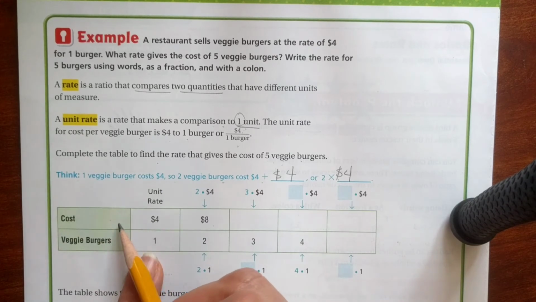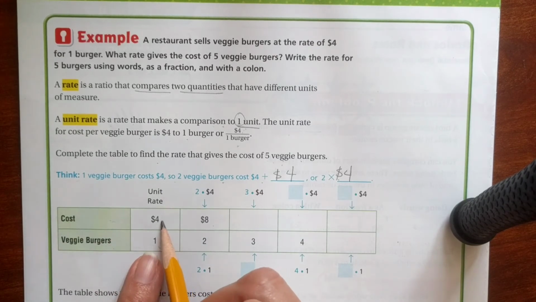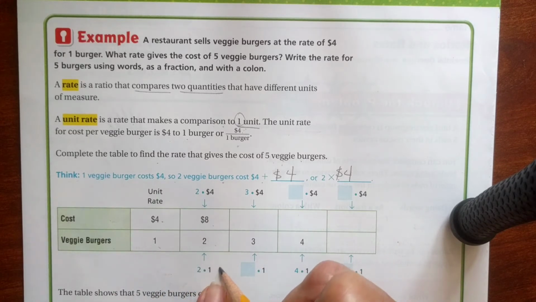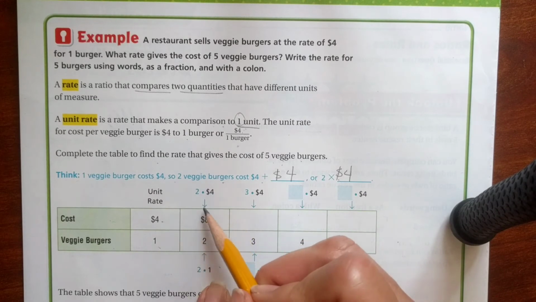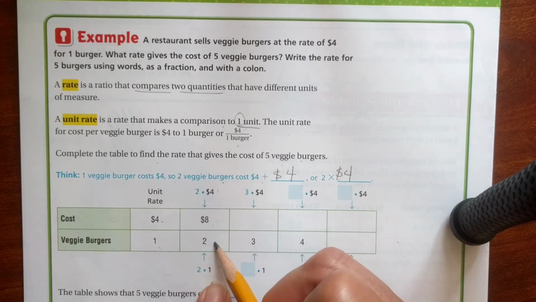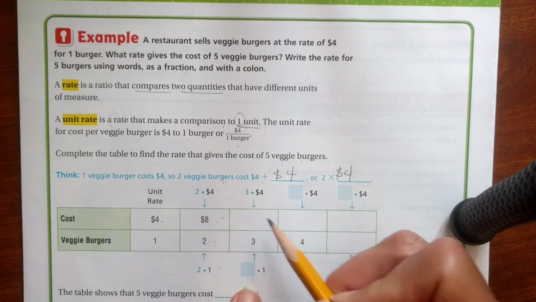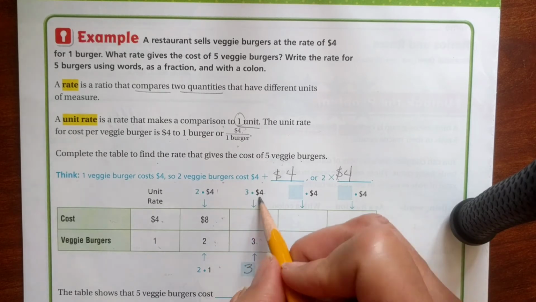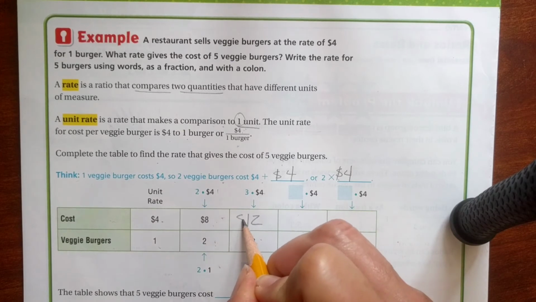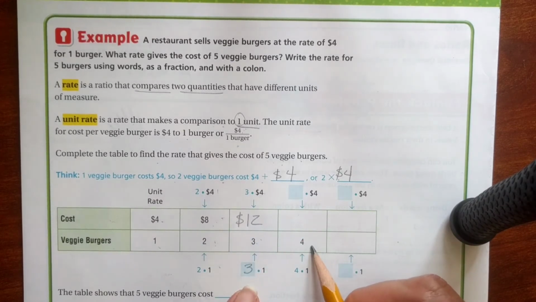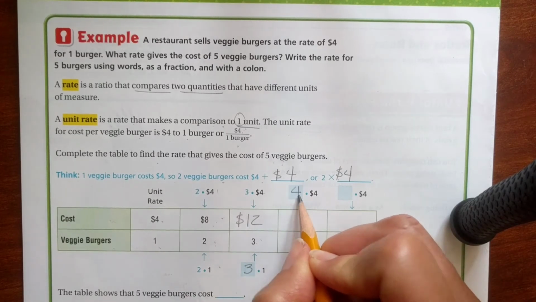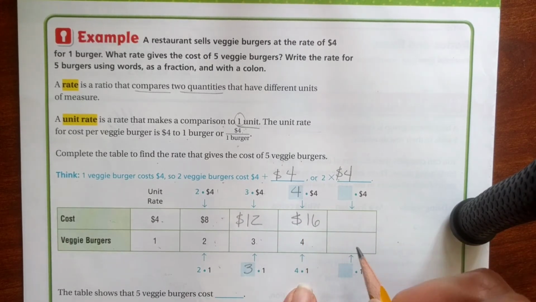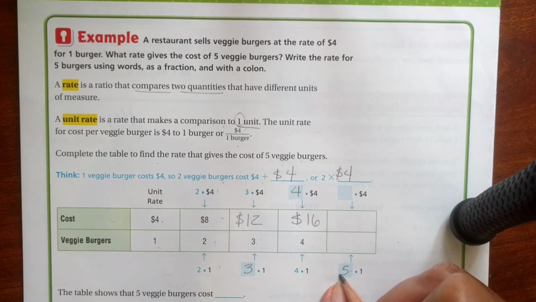So if we have 1 veggie burger, it's $4. 2 veggie burgers, 2 times 1, is the same as 2 times $4, or $8. 3 veggie burgers is 3 times 1, and 3 times $4 is $12. 4 times 1, or 4 veggie burgers, is the same as 4 times $4, or $16. 5 veggie burgers is the same as 5 times 1, or 5 times $4, which is $20.